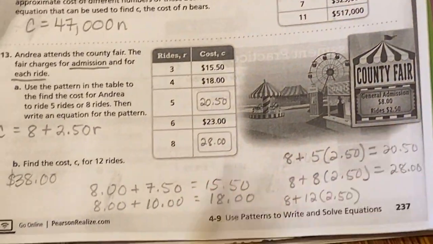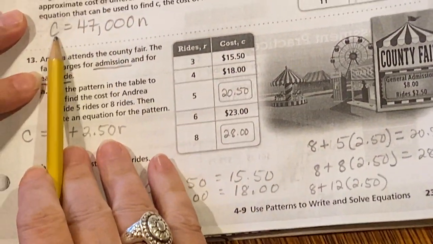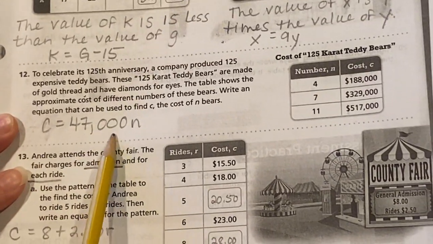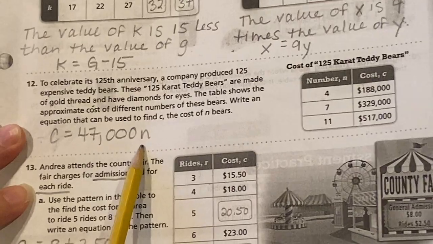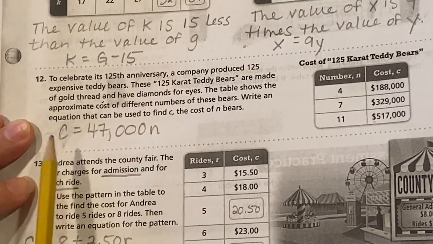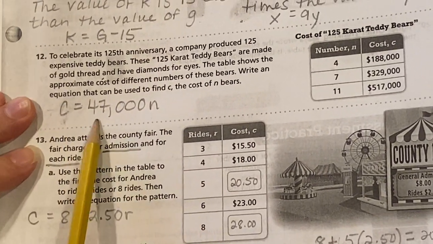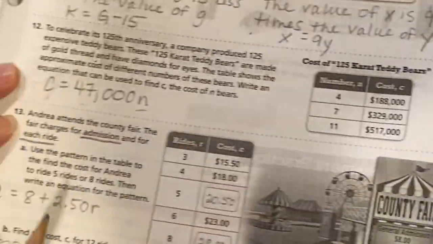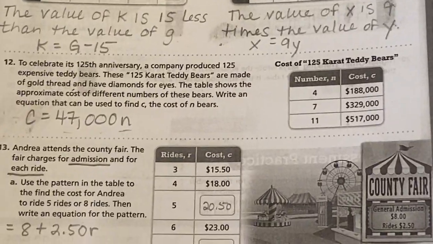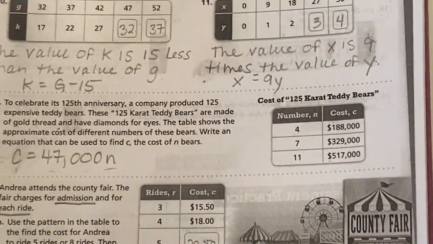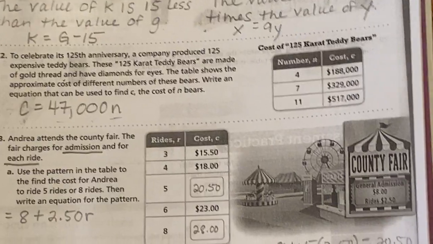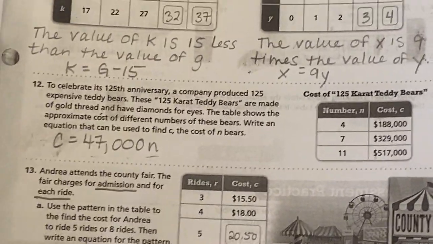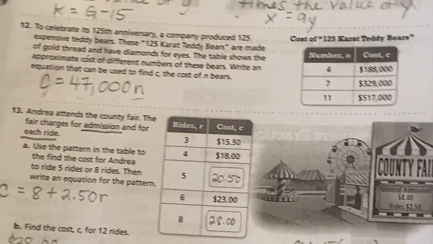Okay, so ridiculous teddy bears. C equals 47,000 N. So the total cost is going to be $47,000 times N, which is the number of teddy bears. So one stinking teddy bear costs $47,000. That's not really affordable for the treasure box. So you will not be finding any 125 carat teddy bears in the treasure box.